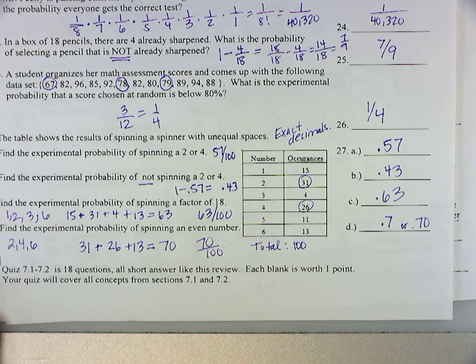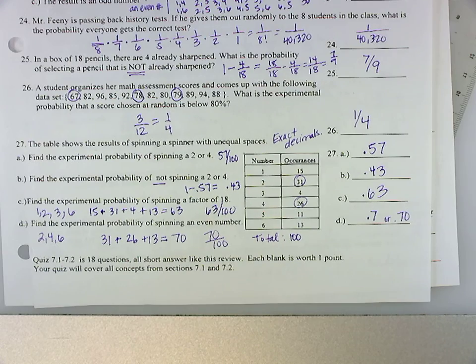All right, so your actual quiz is only 18 questions, very similar to what's on this review. I just gave you extra to review. Everything is going to be worth 1 point, and there are a couple that have a part A and B, so each blank on there is going to be worth 1 point. And then make sure you just study your 7-1 and 7-2.